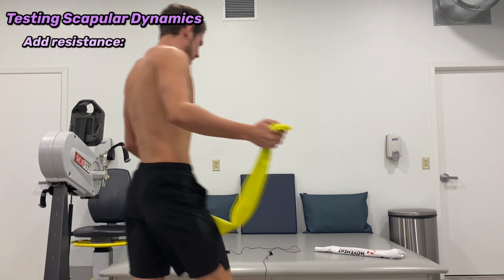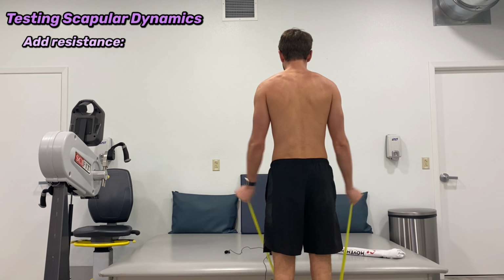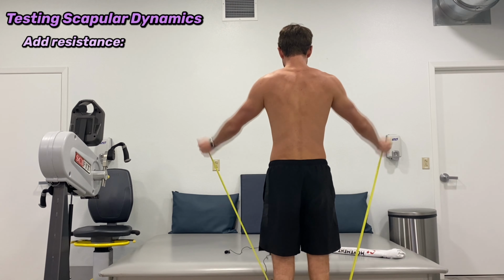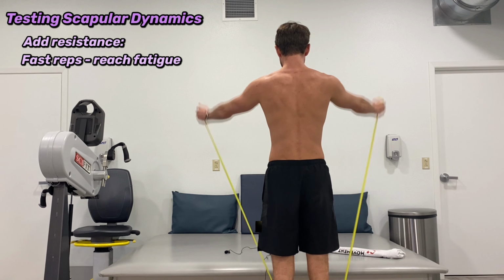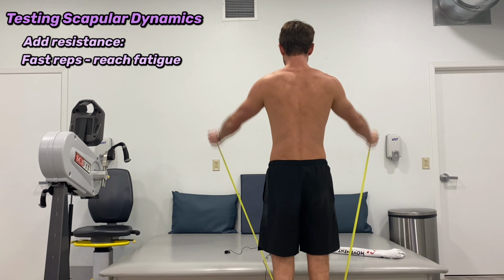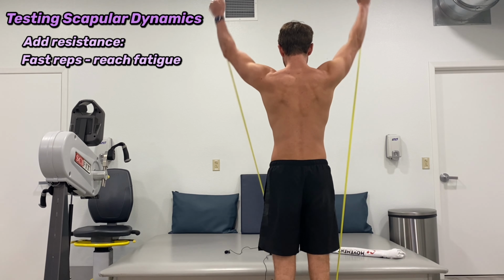If that's all good, we're gonna move on to the next step, which is adding resistance. So take a band like I have here. You're going to be doing rapid scaption, up and down, quickly, until you start to really feel a burn. I want this to be fatigued.